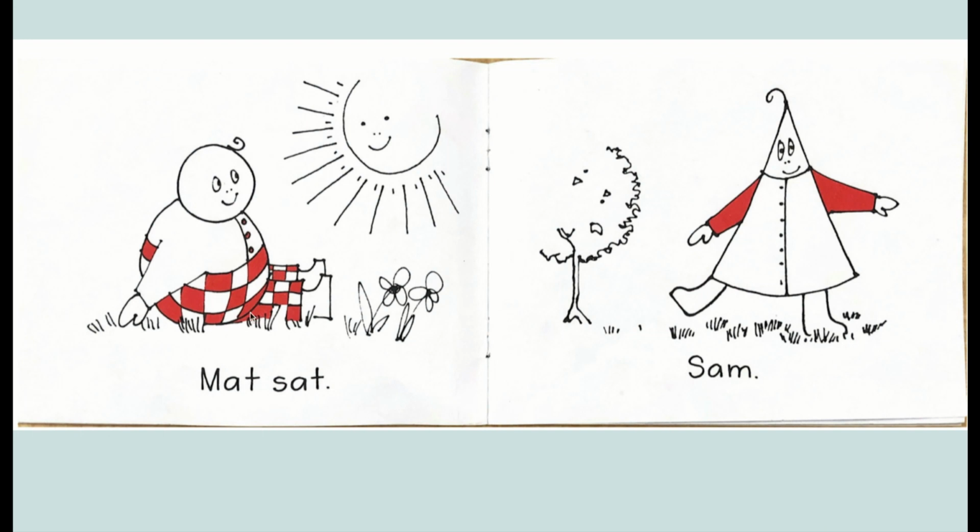Here's Matt again. Let's read the words together. At, Matt, at, sat, Matt sat. Sure enough, Matt is sitting on the grass, isn't he? Matt sat. Let's try the next page together.